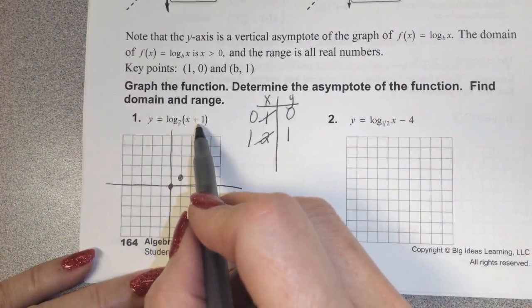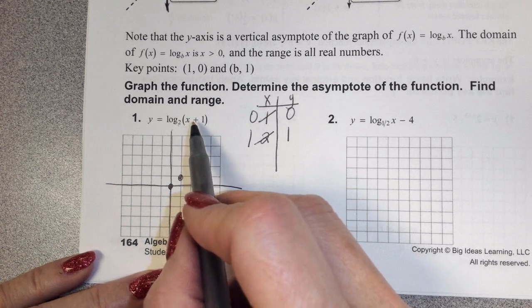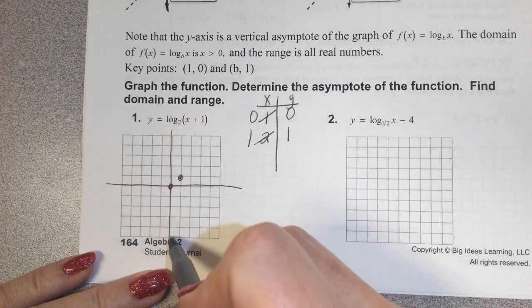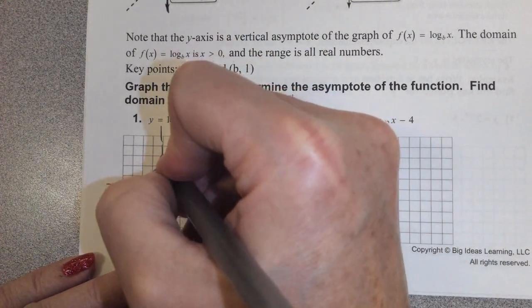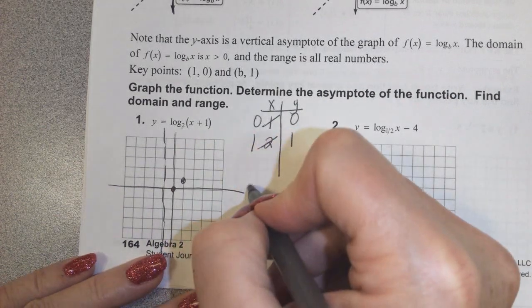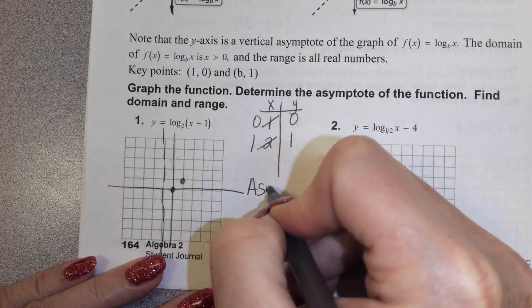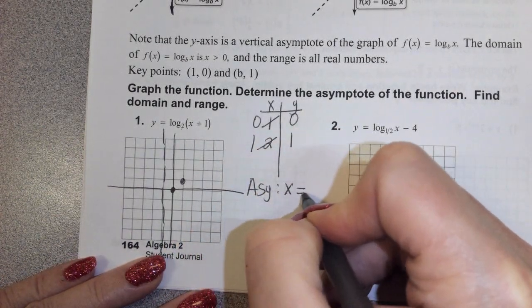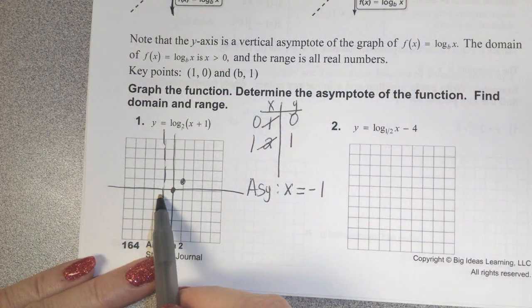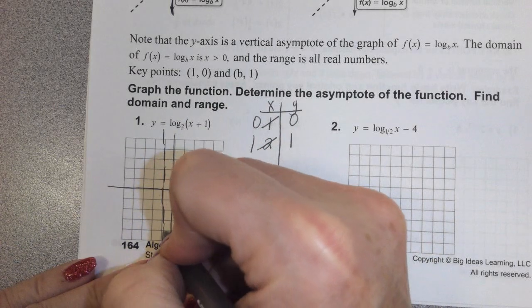That's what it should be. But we had a shift to the left 1. So it was x equals 0, but it got shifted to the left 1. So now it's going to be like that. And so now the asymptote then is going to be x equals -1 because it got shifted to the left 1.